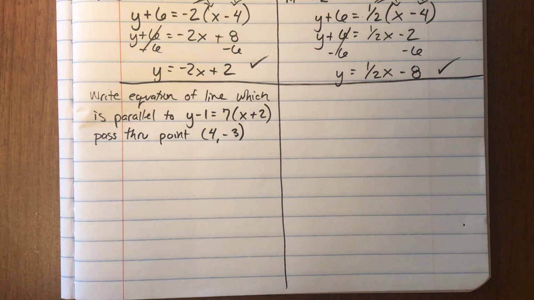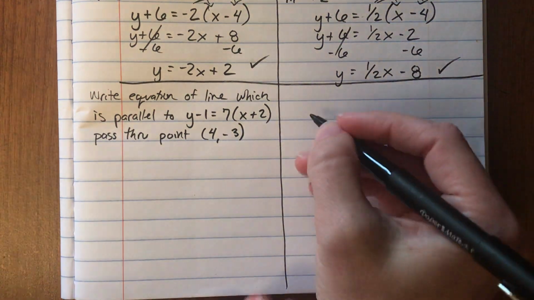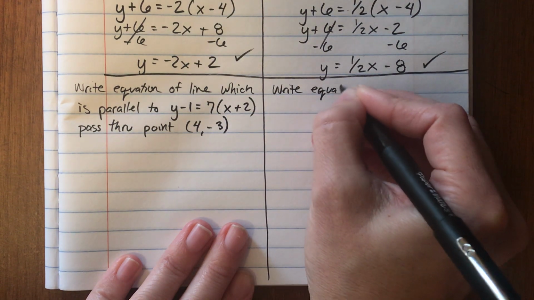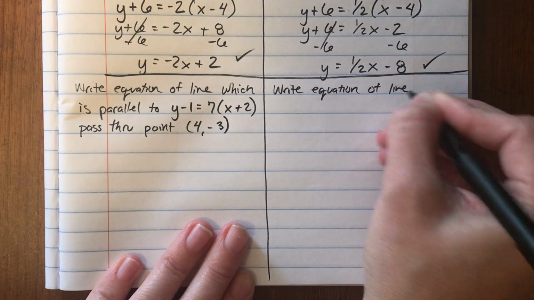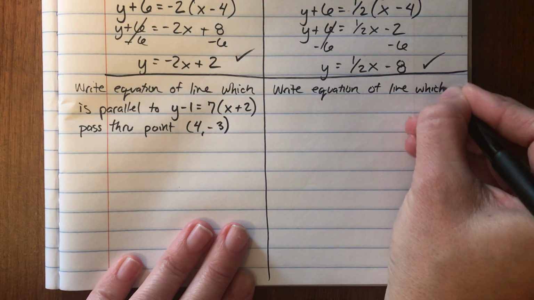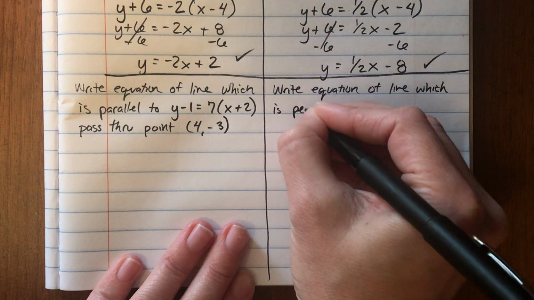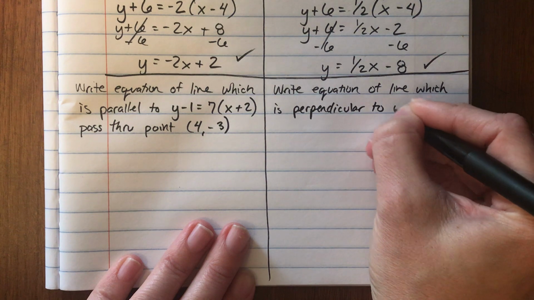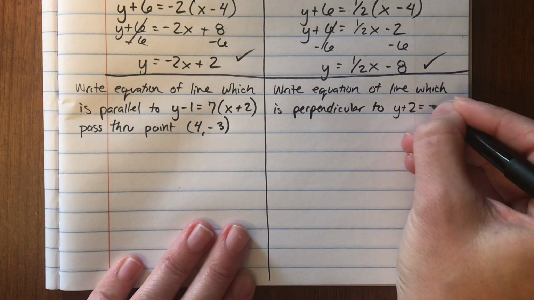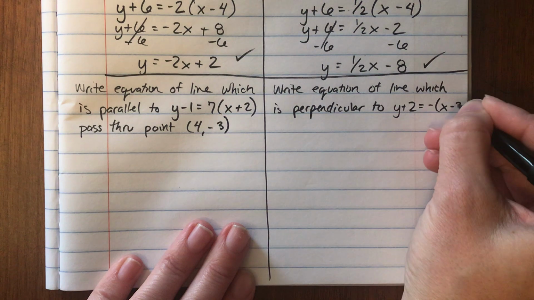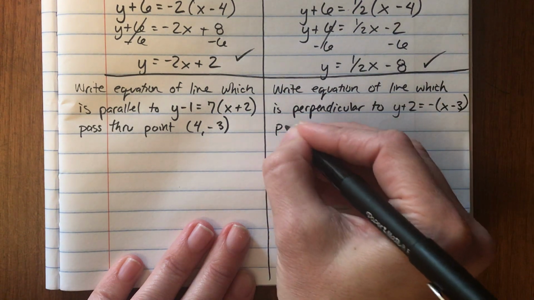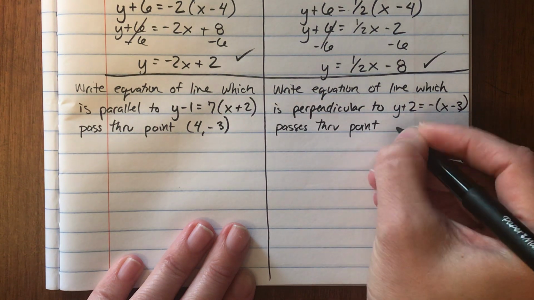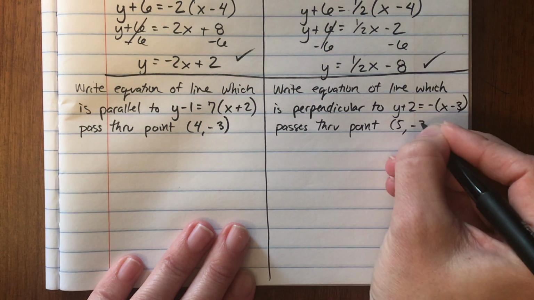All right. And then the next one is going to be: write the equation of a line which is perpendicular to y plus 2 is equal to -x minus 3, and it passes through the point (5, -3).